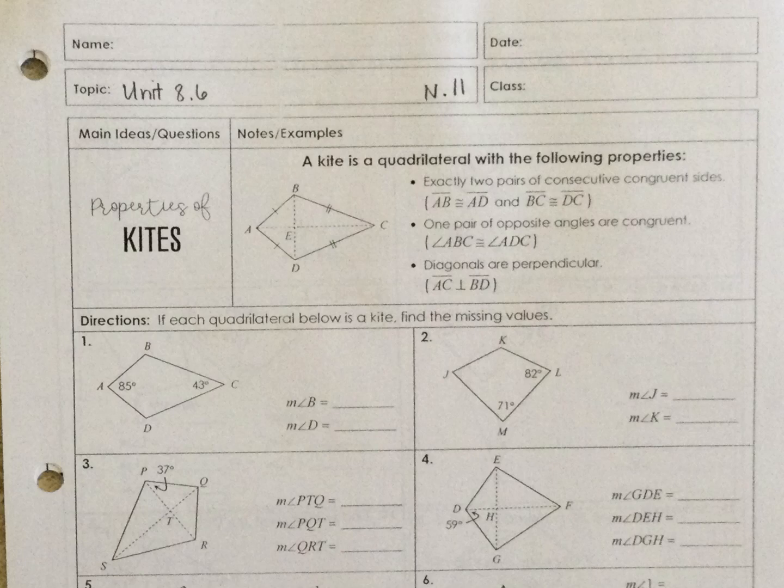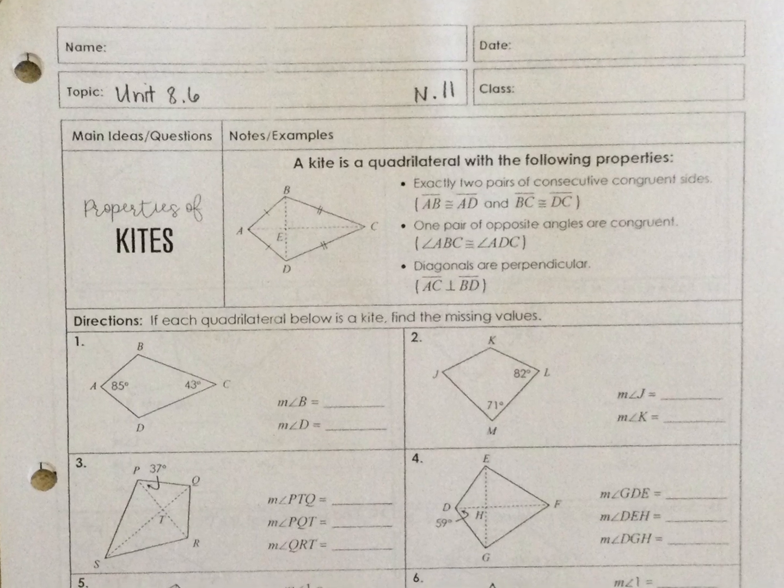All right, today we talked about kites. What you need to know about kites is that this line is equal to that line. This line is equal to this line. This angle is equal to that angle. These guys are right angles.